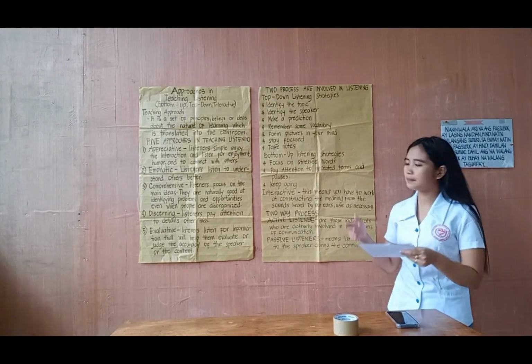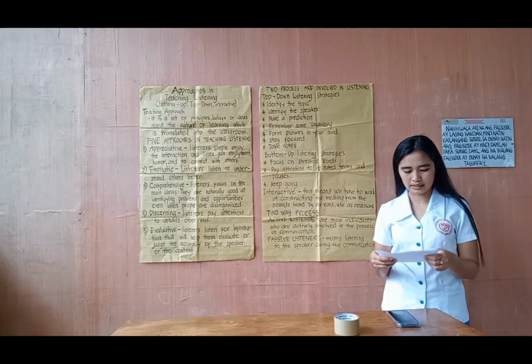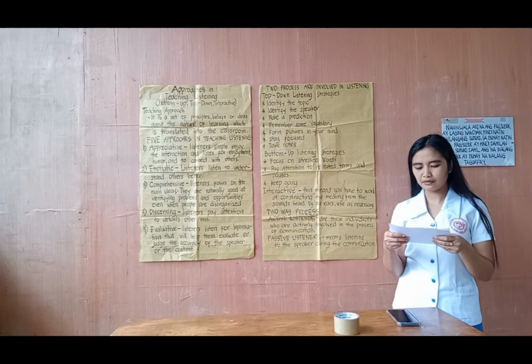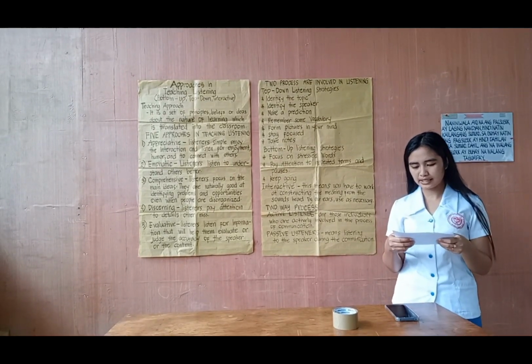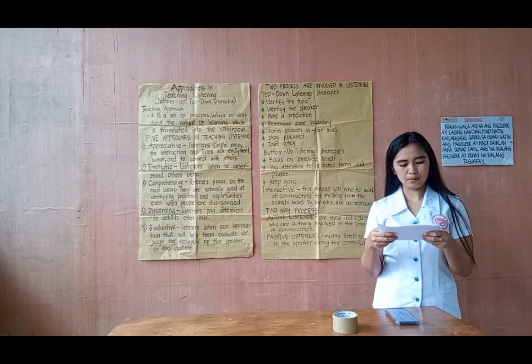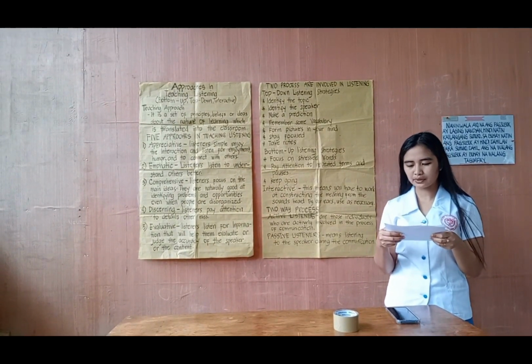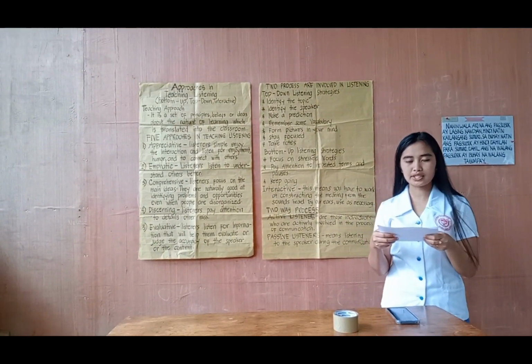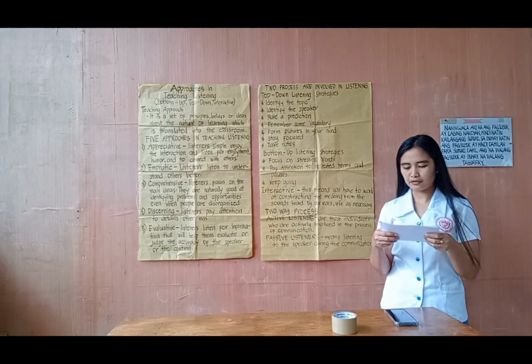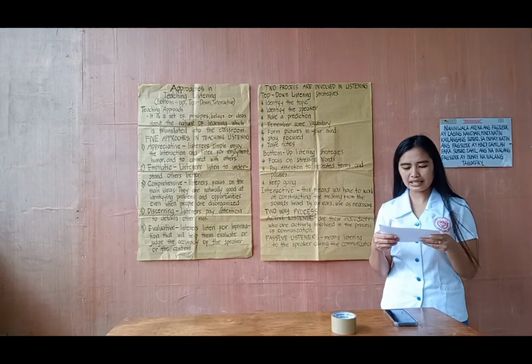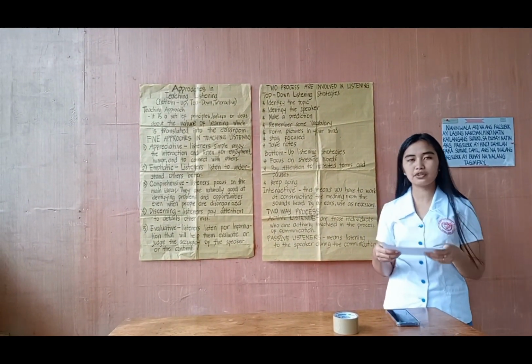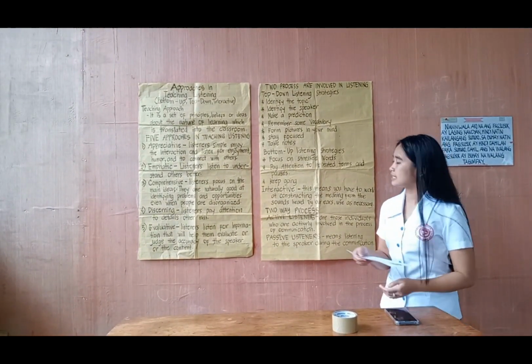Why is bottom-up listening important? The bottom-up approach involves listening exercises which develop bottom-up processing, helping learners to recognize individual words and sentences, and recognize key linguistic features of the words and sentences.